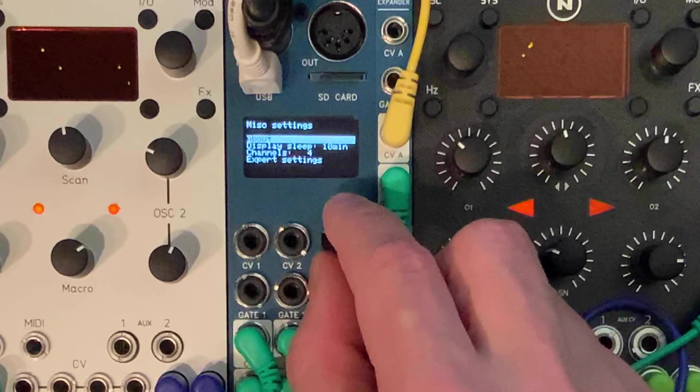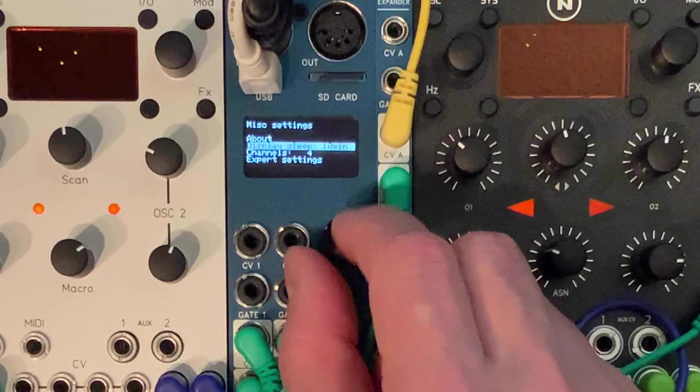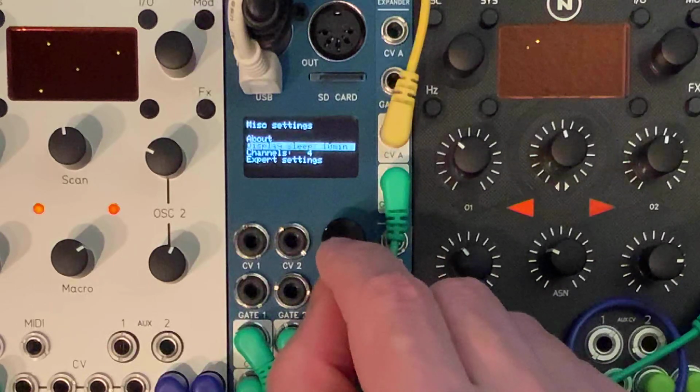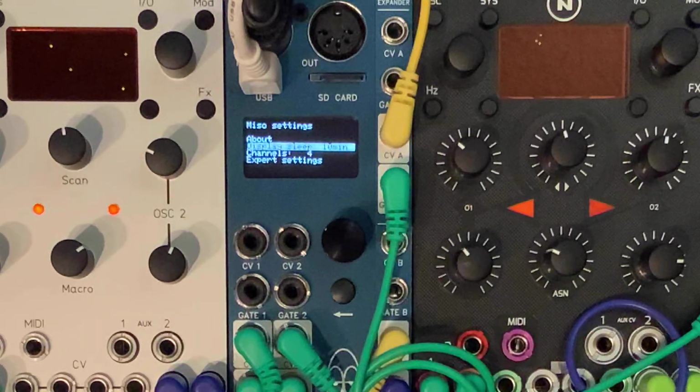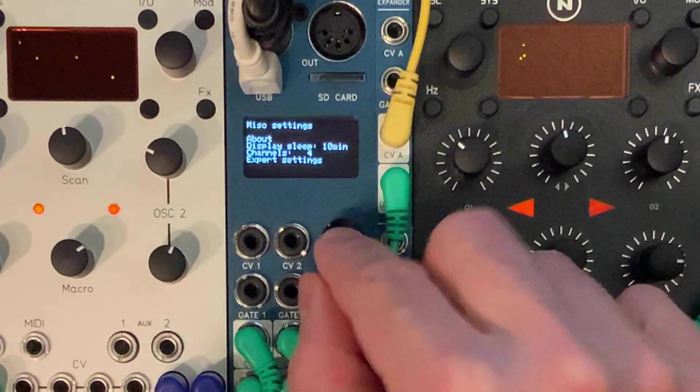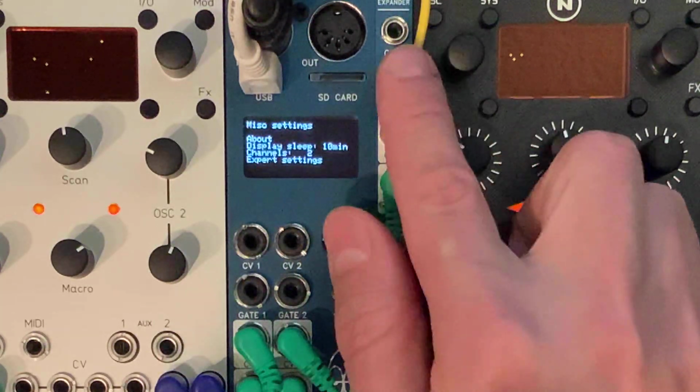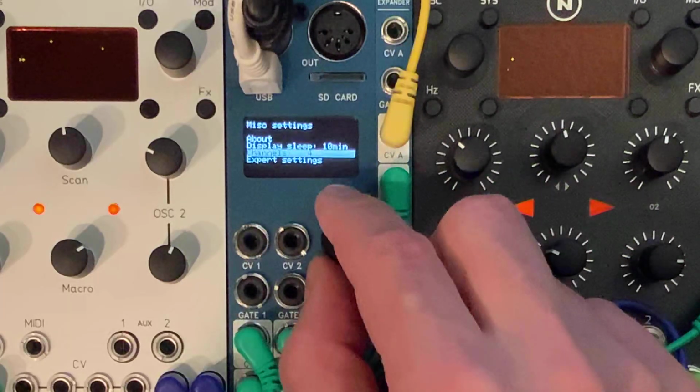Here on miscellaneous, you have an about page. You have an option for display sleep. I like my display to take a nice long time to sleep, so I give it 10 minutes. The number of channels, you can actually change it to just 2 if you don't want to use the expander. We'll leave mine at 4.